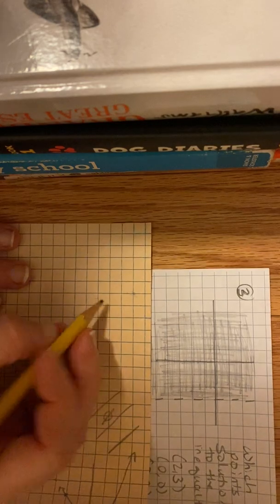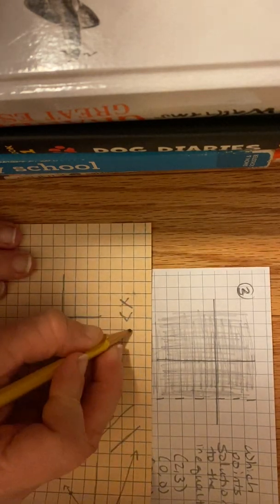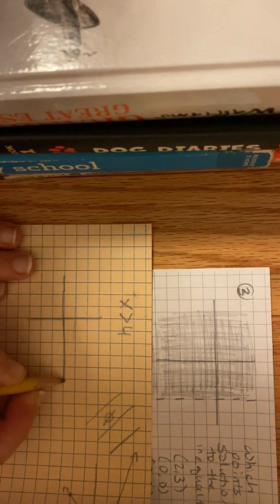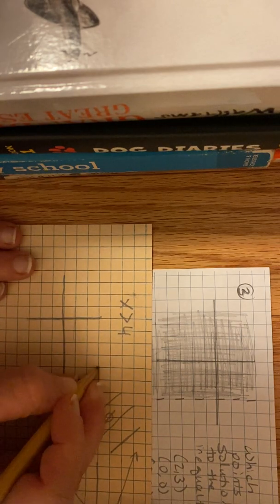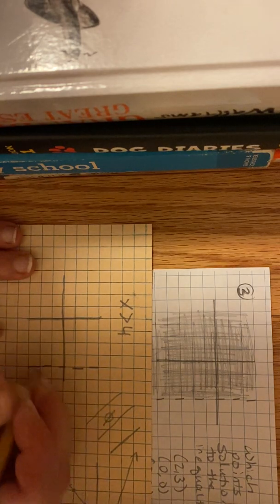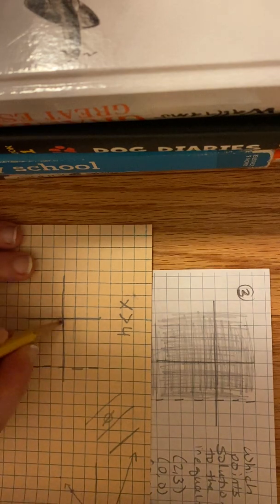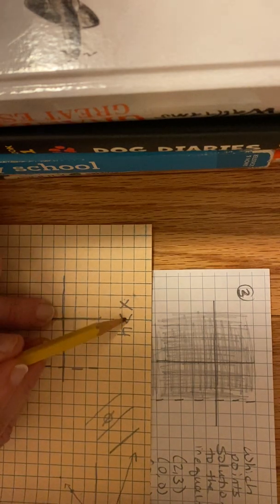I wanted to refresh your memory on this just because in class a lot of people got stumped by this. Remember that if you don't see an X or a Y, and it just says X is greater than 4, you would just go to the 4, 1, 2, 3, 4, and you would do your dotted line at the 4 and shade test a point. Does 0 work? Is 0 greater than 4? No. So you'd shade over here.